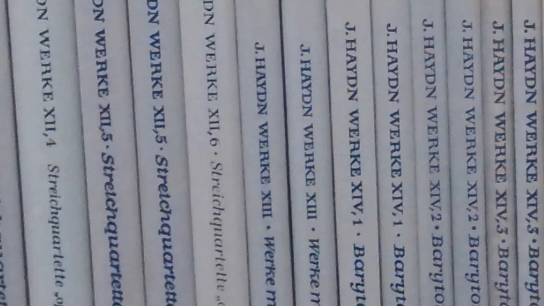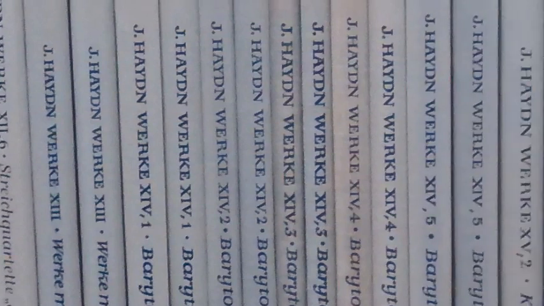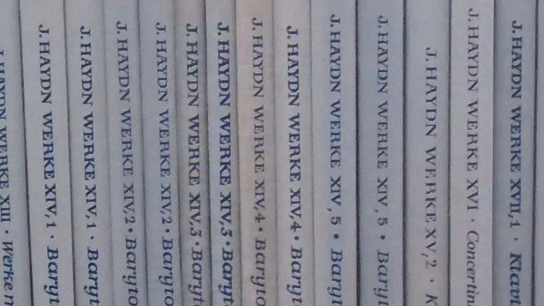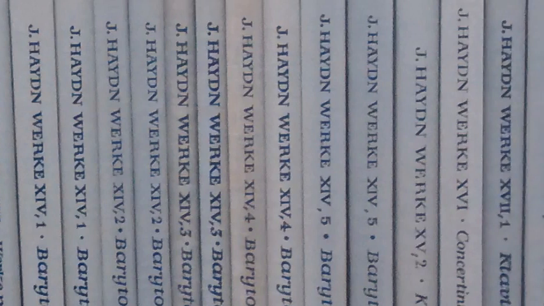The music library has a non-circulating score area that includes collected critical editions of the works of a number of important composers. What is a critical edition?